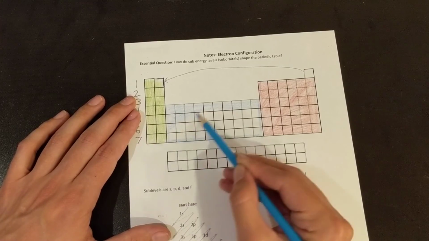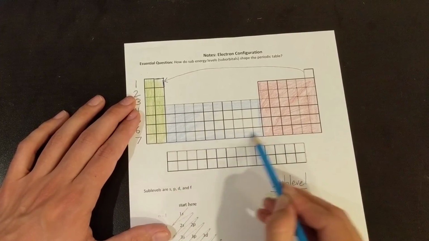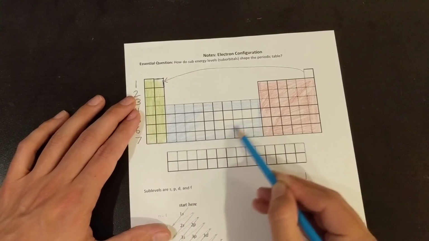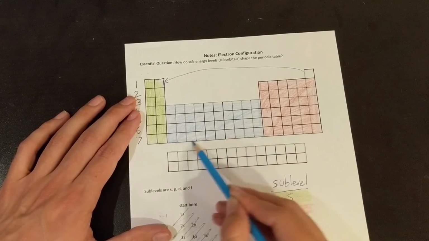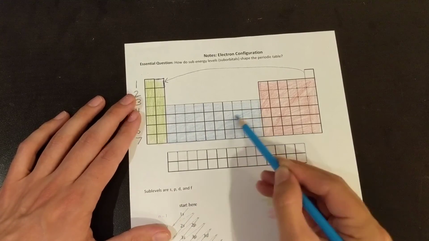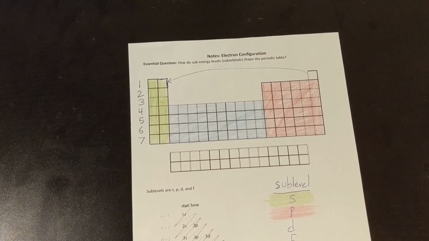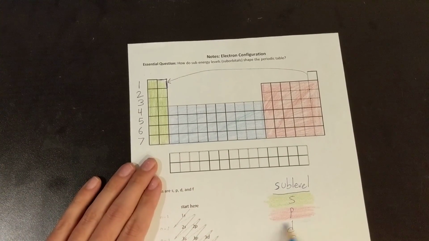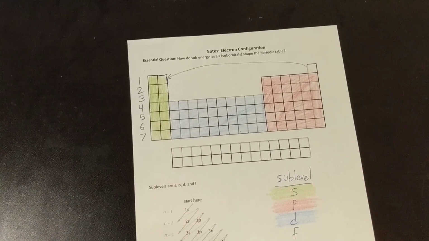They have some valence electrons in that D sublevel. So there we go. But we're not quite done yet, because we can't forget about this last block here. This happens to be our F block. Oh wait, I almost forgot. We got to color in that D block. So we got them all color coded.